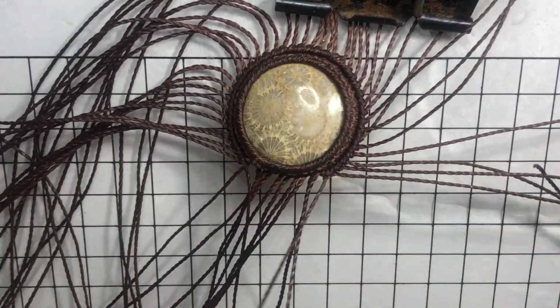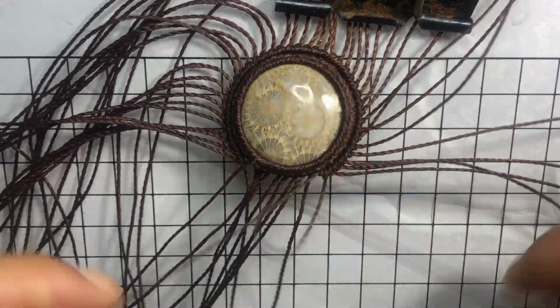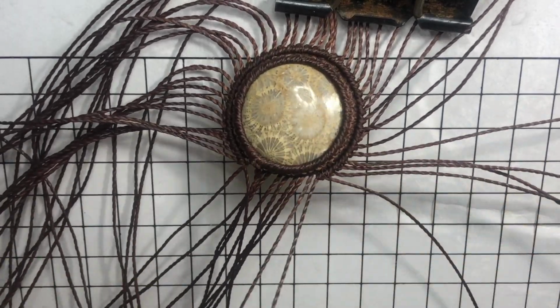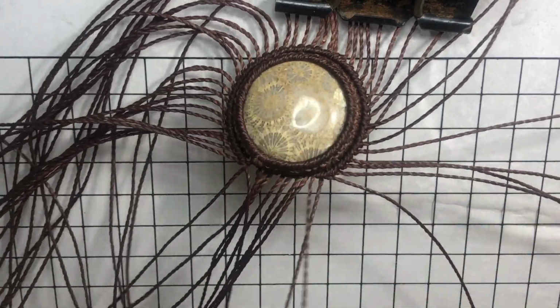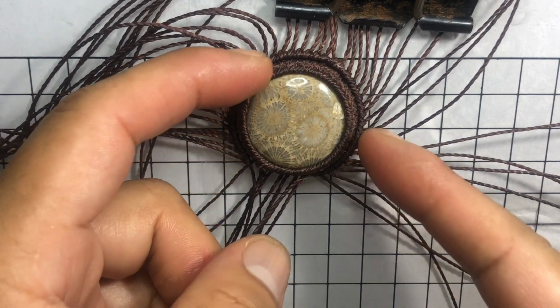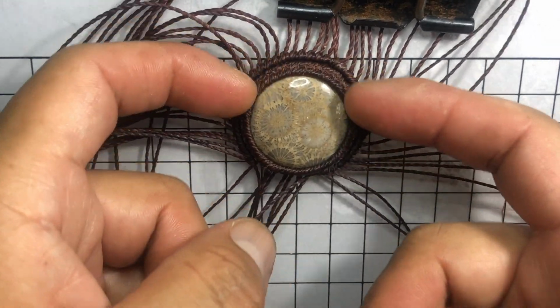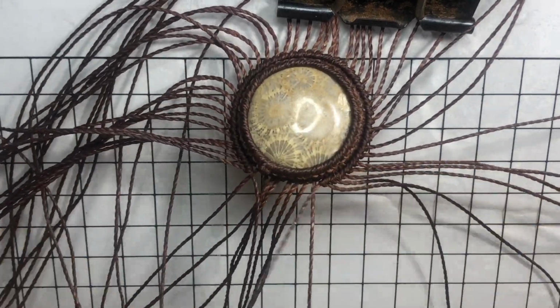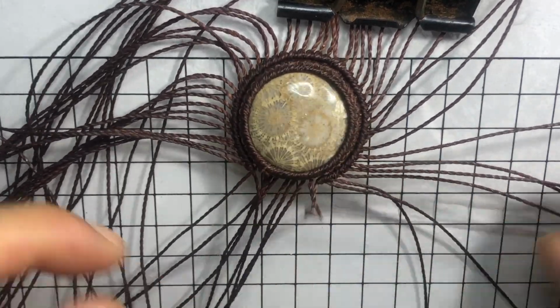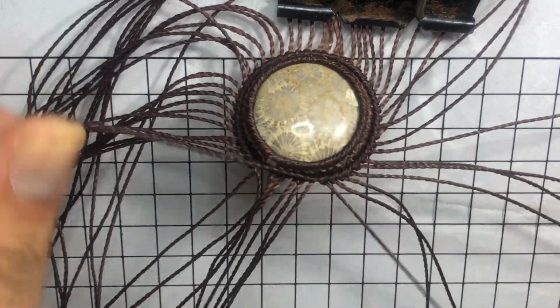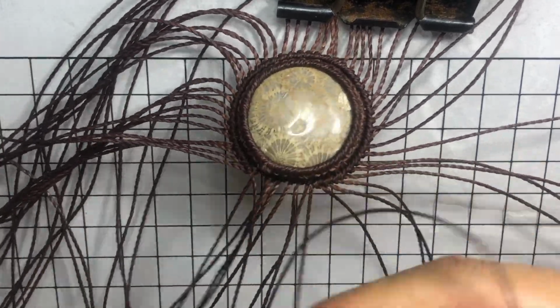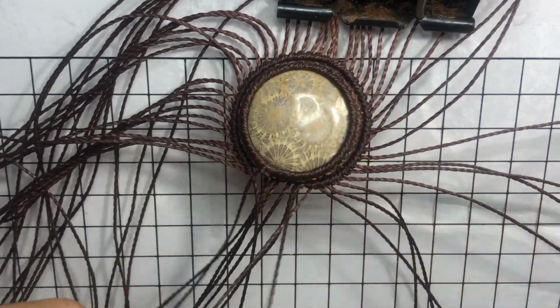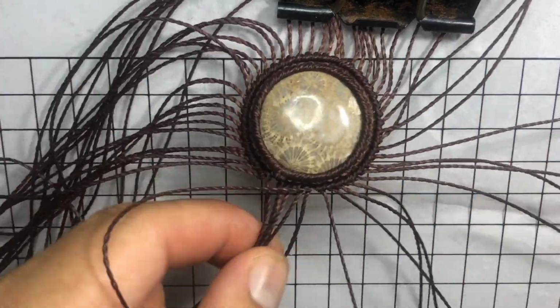Only when you start, you make the first line, which has this step. So make the clamp to close here. No, it's exactly the form of the closest stone. And the last one is the same form like the first line.